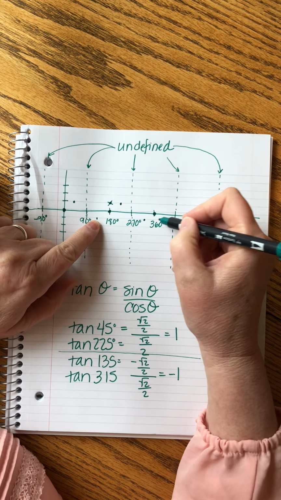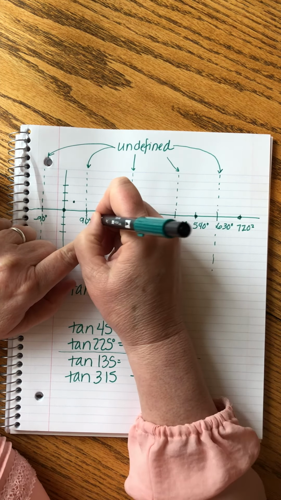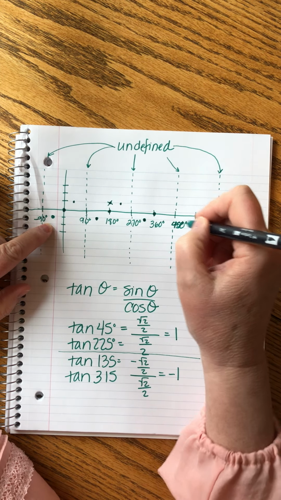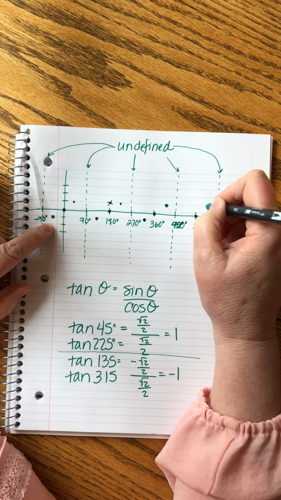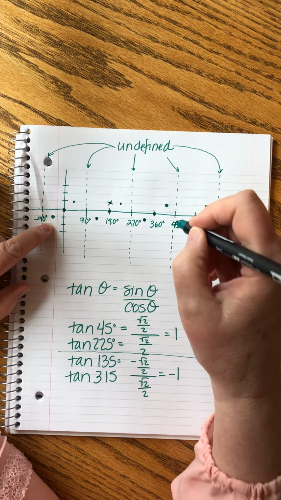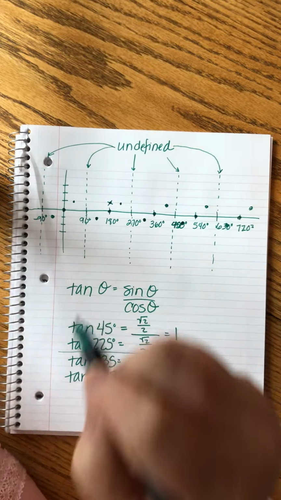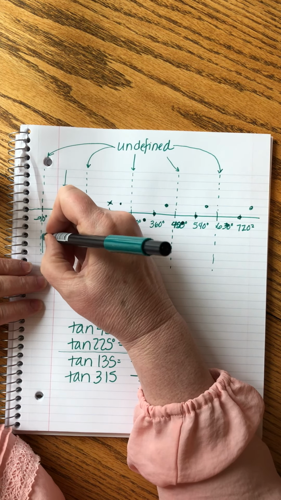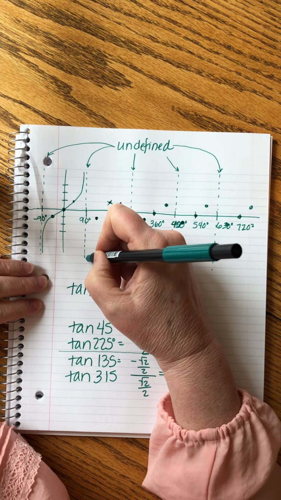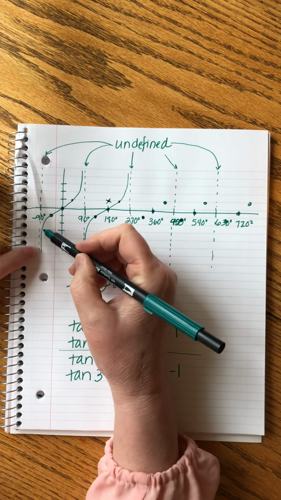We can also, every 180, we know this is going to be the same. So I know there's going to be one here, and I know there's going to be one here, right? I'm just repeating the pattern in all of these. There's one there, and there's one there. Now we've got enough to draw the pattern. Look what it does. Tangent makes this swoopy shape. See how I'm connecting the dots in each section?